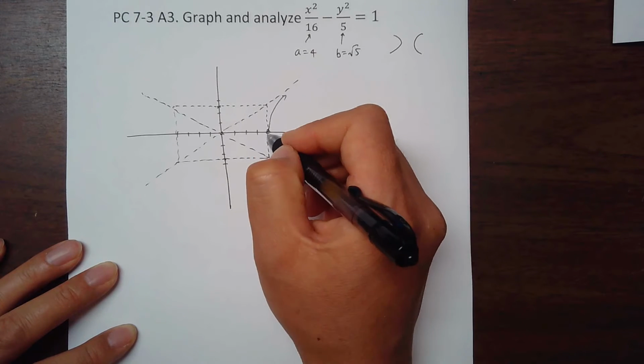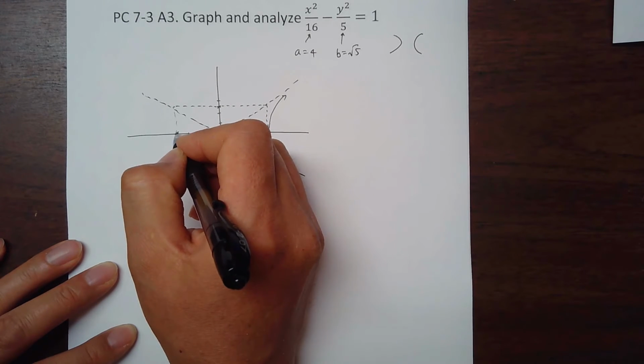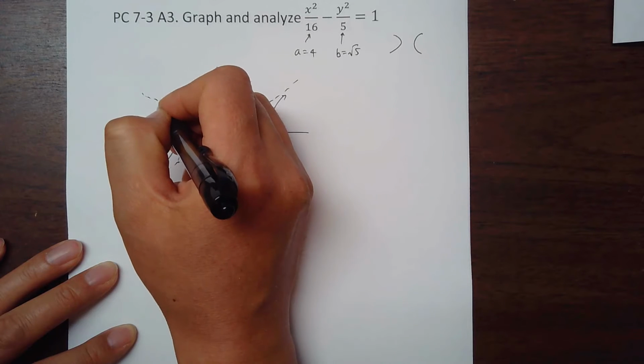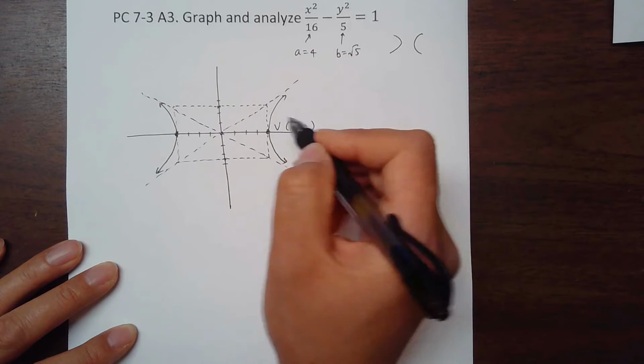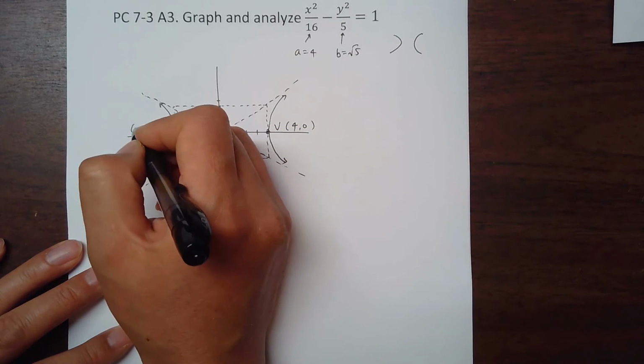Open right and left, so the hyperbola you can graph like this. These points are vertices, another vertex here.